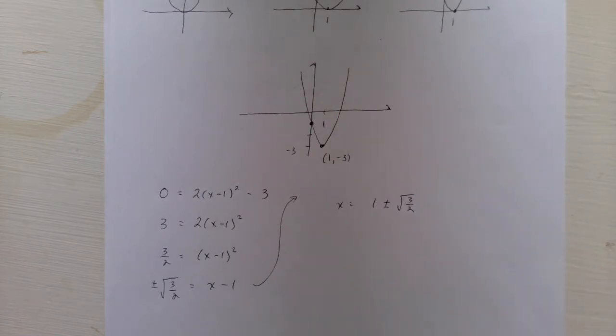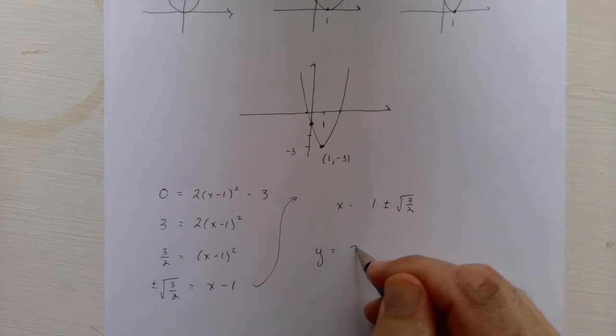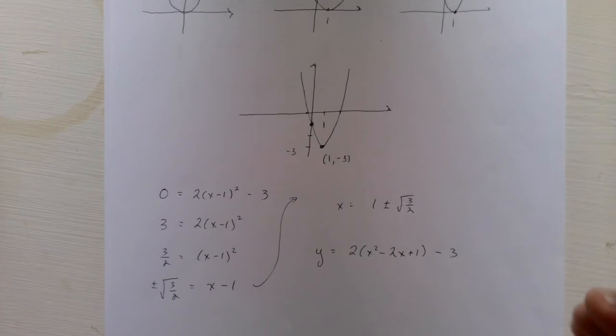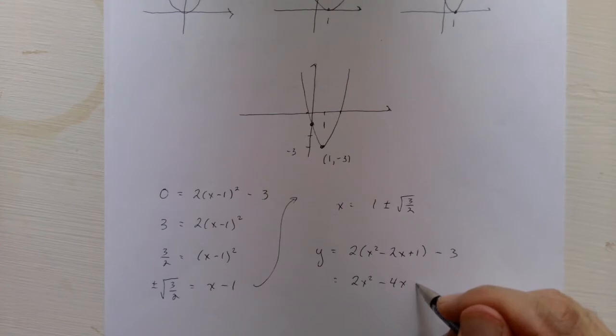Whatever that is, it's going to turn out that one of these numbers will be positive, one will be negative. So that's what these 2 values are. The other thing I want to show you is that even though we did all of this without multiplying it out, we could still multiply out the equation and write y equals 2 times x squared minus 2x plus 1 minus 3, and this would be 2x squared minus 4x, and then we have plus 2 minus 3. That would be minus 1.